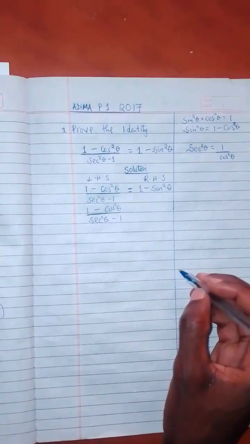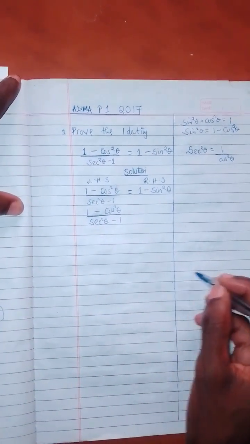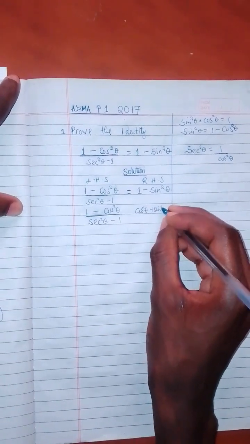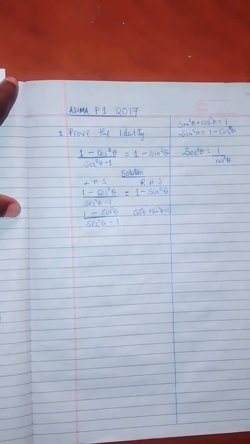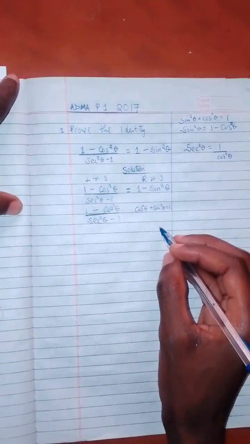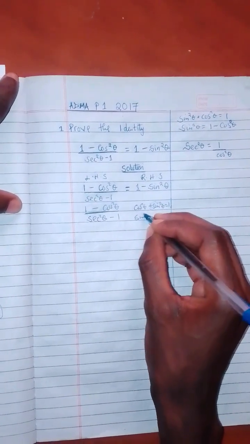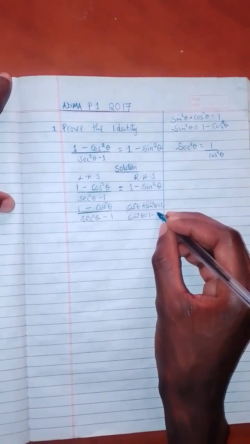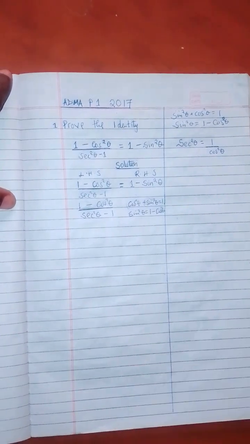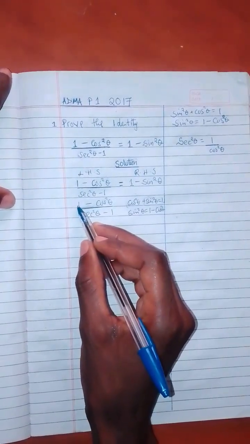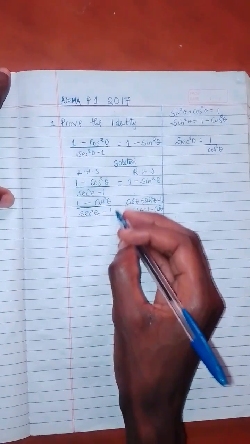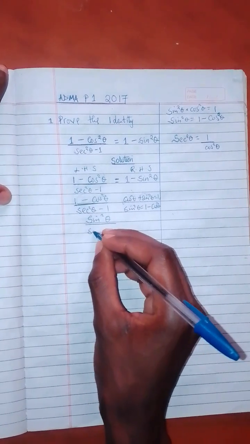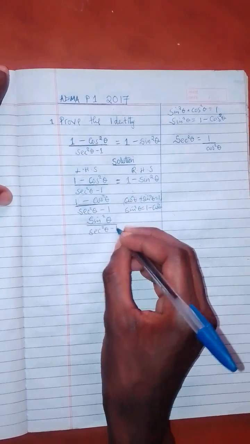So now we need to understand the Pythagorean identity, which is cos squared theta plus sine squared theta is equal to 1. If we make sin squared theta the subject, it is equal to 1 minus cos squared theta. So where we see 1 minus cos squared theta, we should substitute it with sin squared theta, over secant squared theta minus 1, like this.